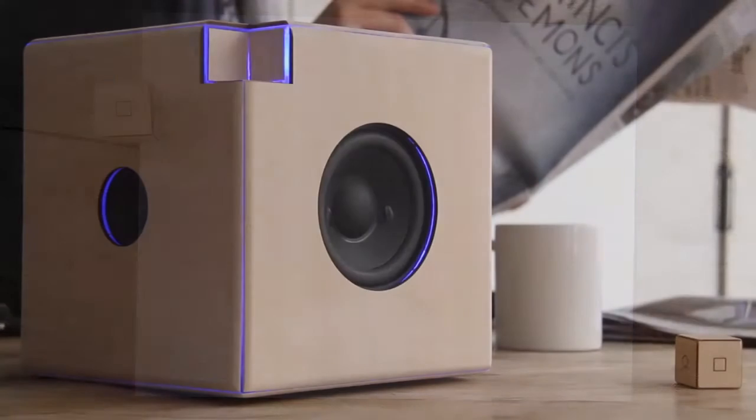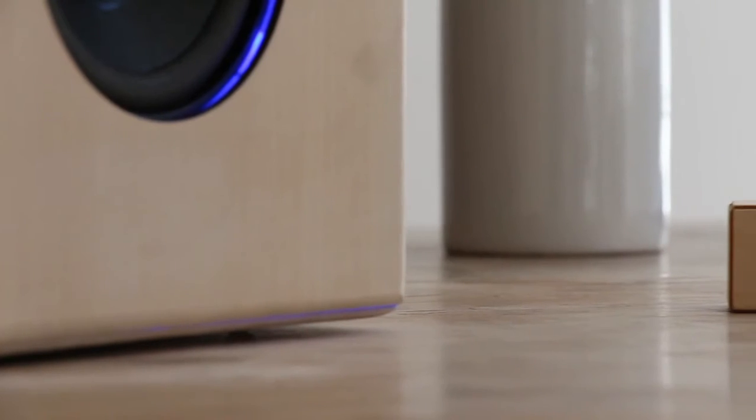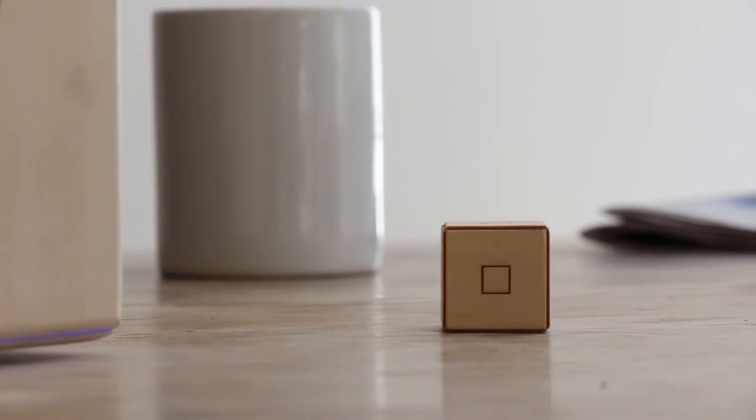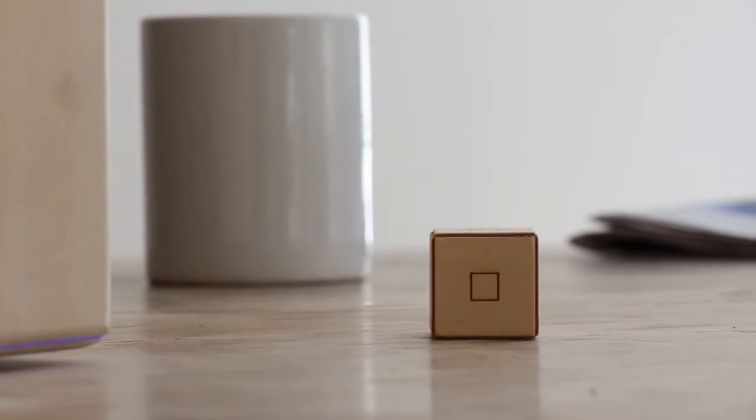The cube system consists of one large cube, the speaker, and a small cube, the remote. The small cube is used to pick a playlist. Each of the shapes correlates to a user's cloud-based playlist.